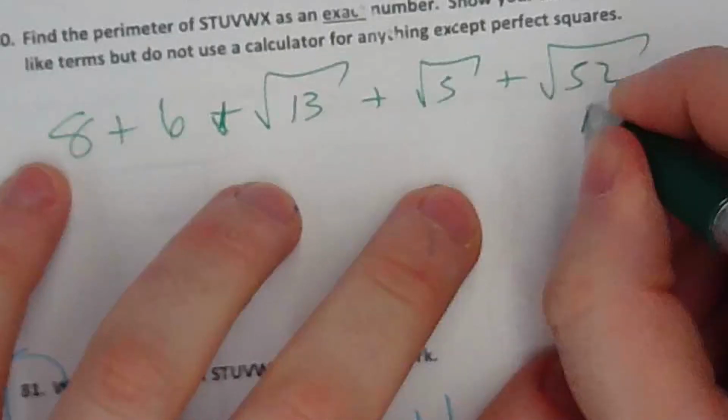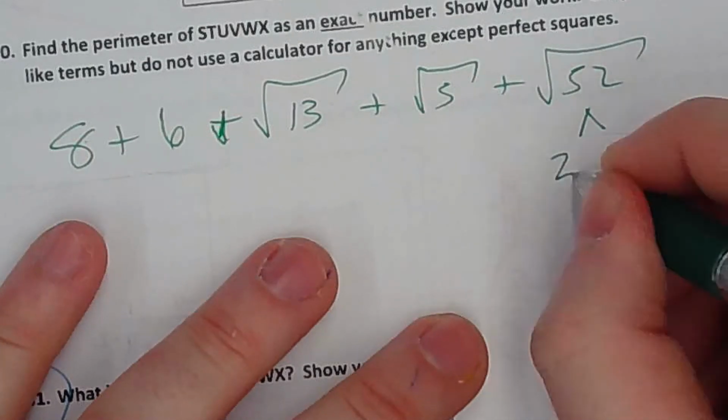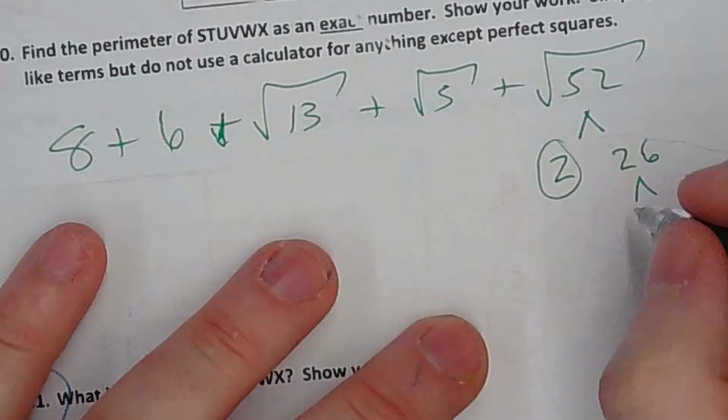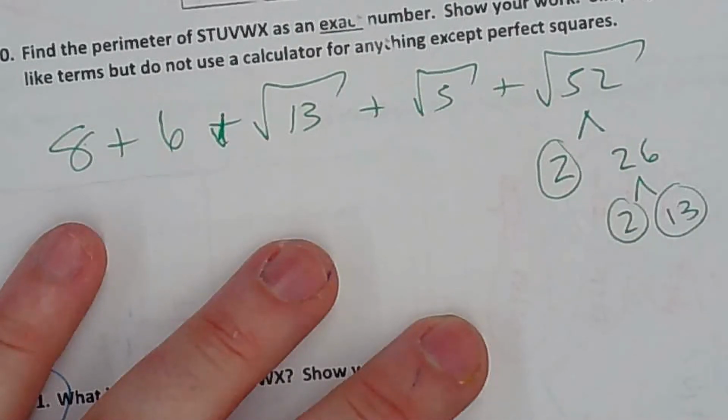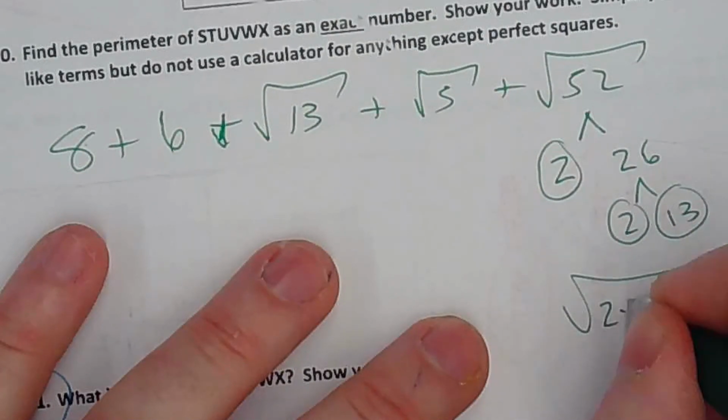Let's split up root 52, though. I can split 52 up into 2 and 26. 2's done. 26, I can split it into 2 and 13. So what really is this? It's really 2 times 2 times 13.